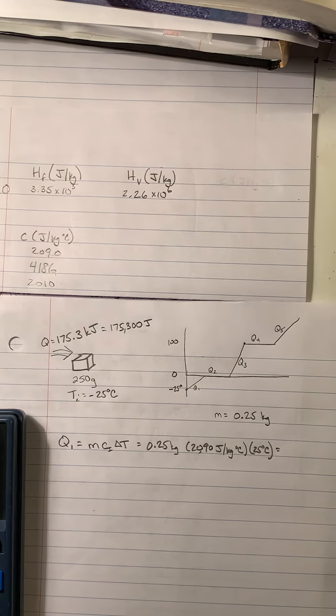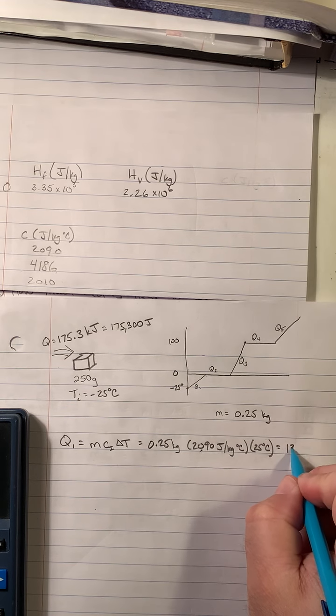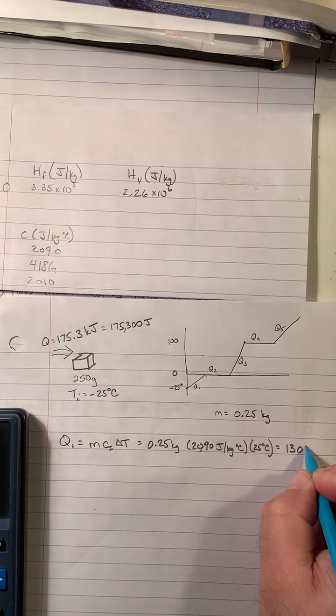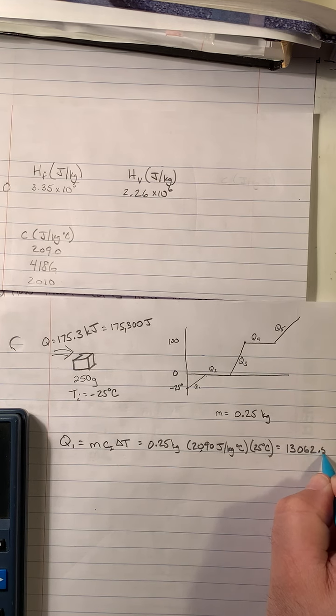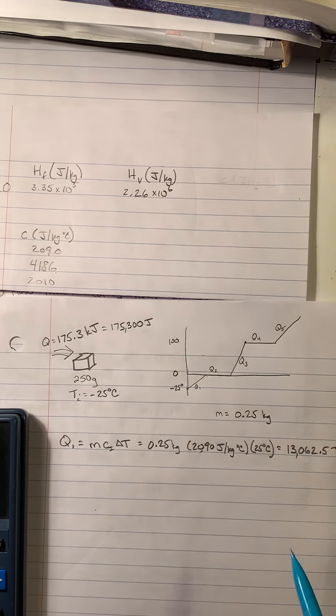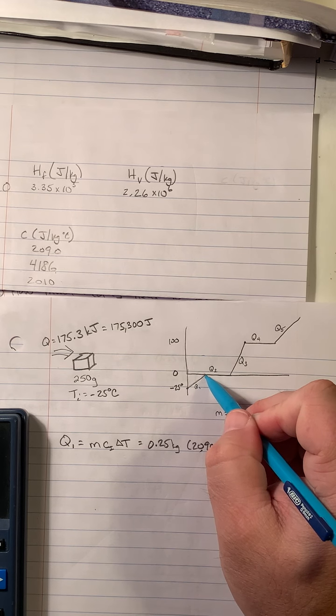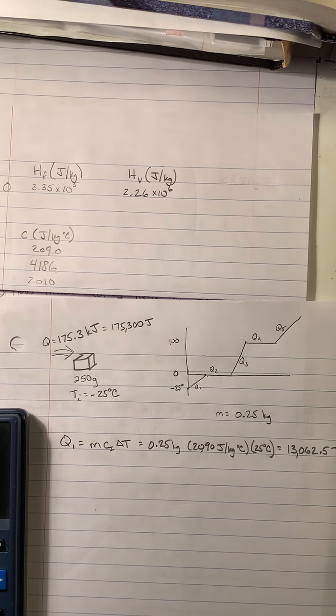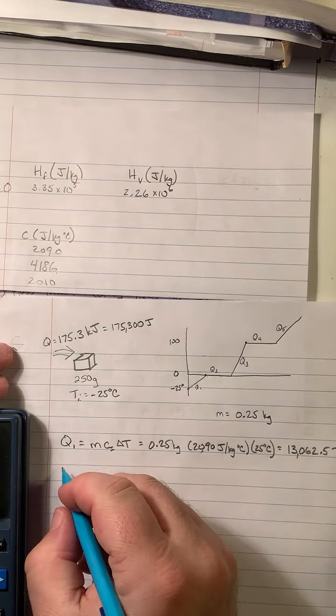All right, 0.25 times 2090 times 25. I have 13062.5 joules. Okay, so I ask myself, do I have enough? 13,000. I have 175,000. Yes, that's enough. So that means that I did have enough to get to here. Agreed? Okay. So if I have that much, let's find out how much Q2 is needed.